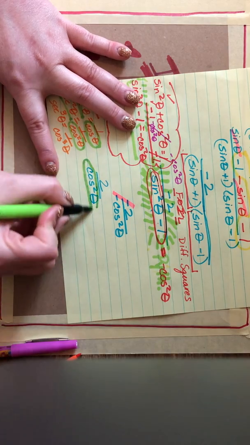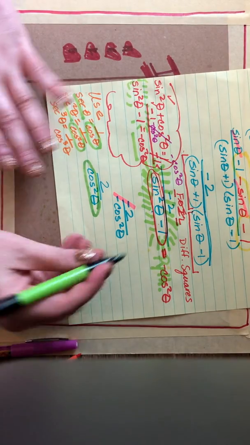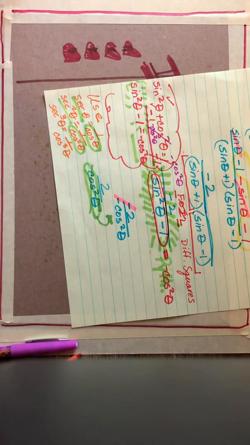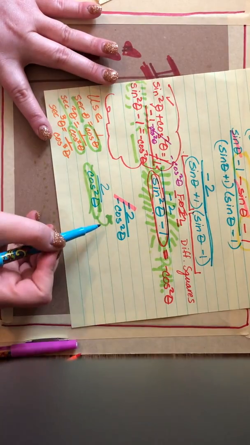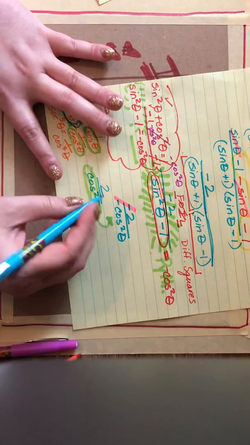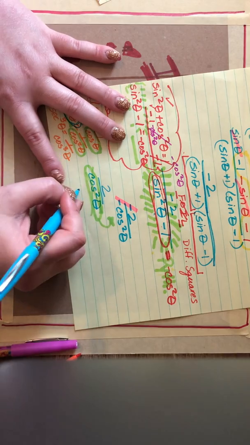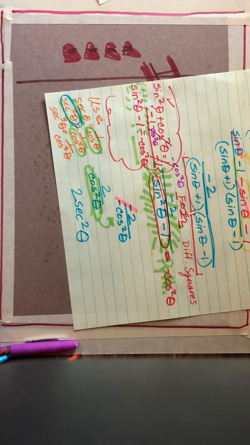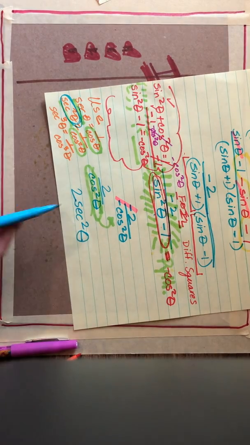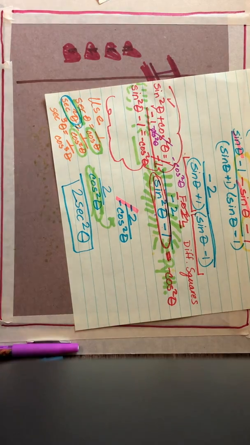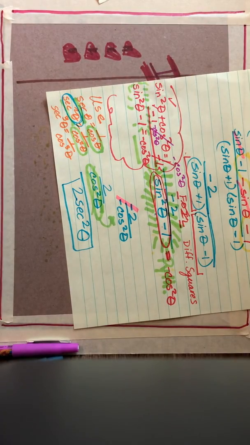So cosine squared theta on the bottom, I can bring it up and no longer have it on the bottom. And when I bring it up, it becomes secant squared theta, as in 2 secant squared theta. Holy poop, we just simplified it into one thing using algebra, identities, and witchcraft.